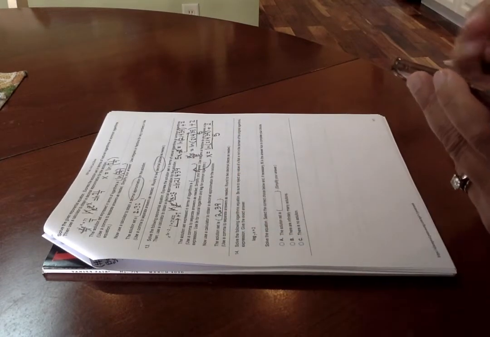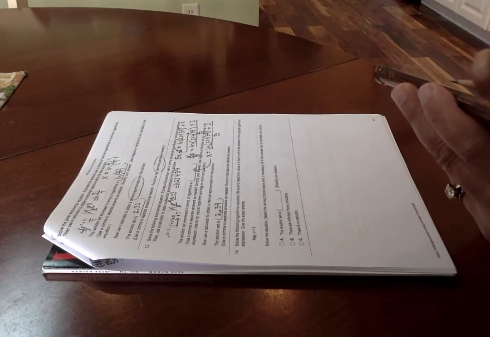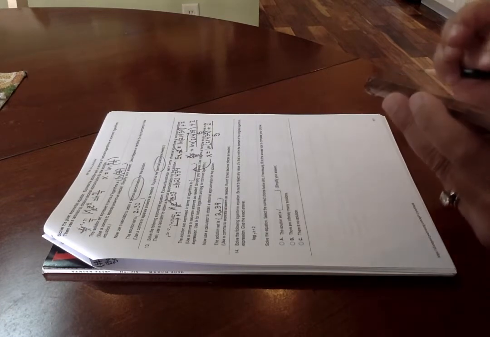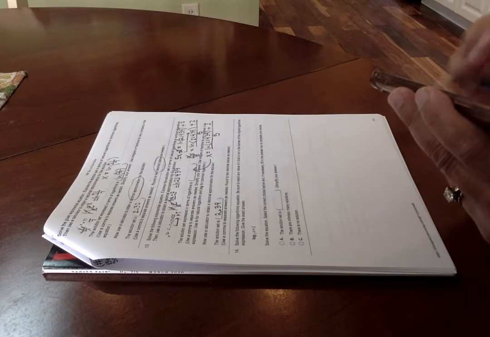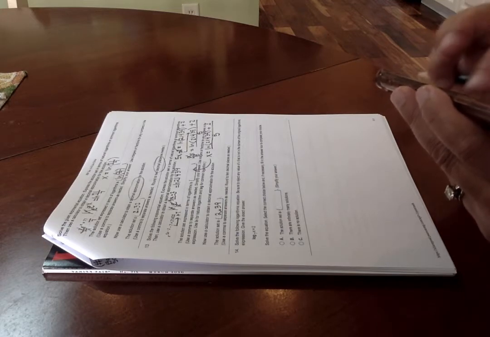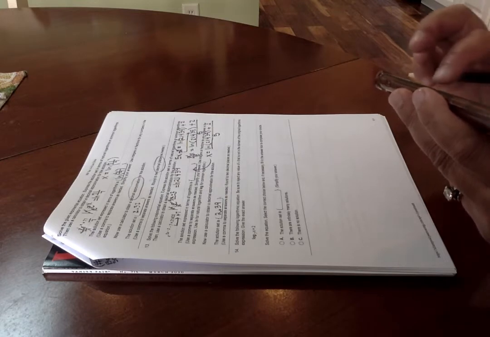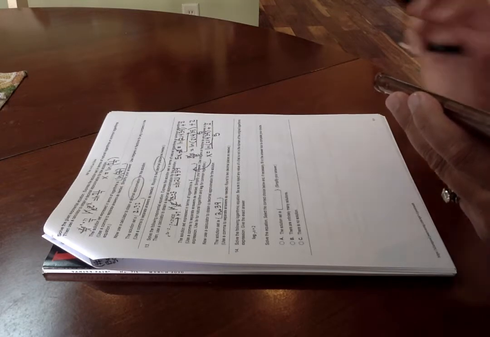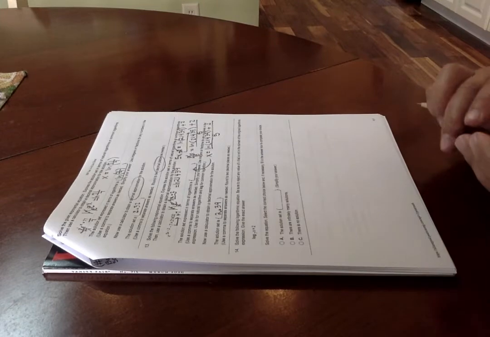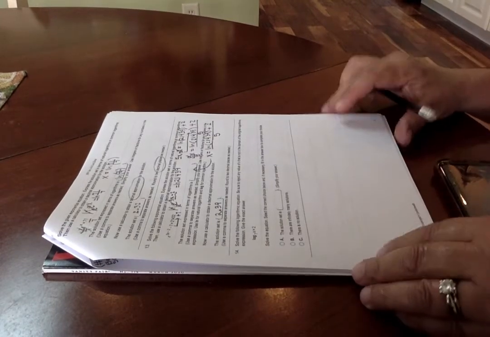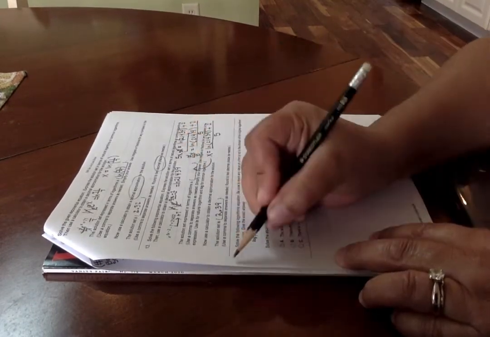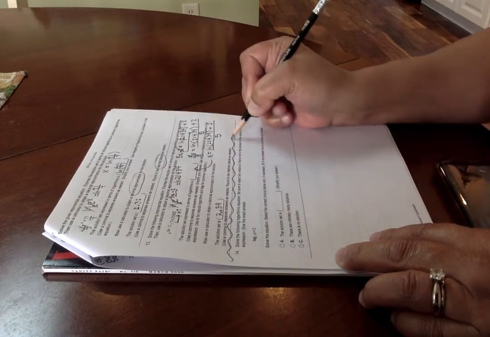Let me calculate that one more time just to check. So it's ln of... 2.39. Okay, number 14. Now we've gotten to a different kind of a problem.